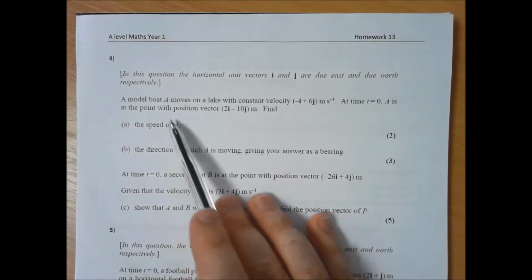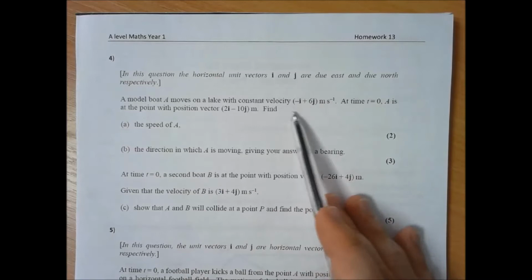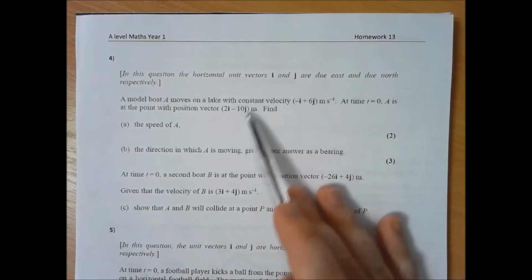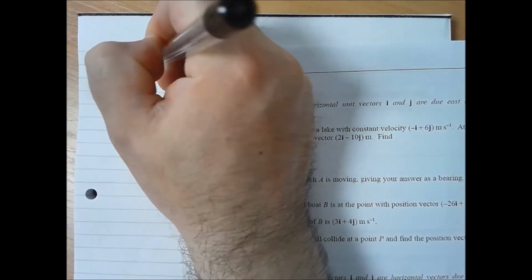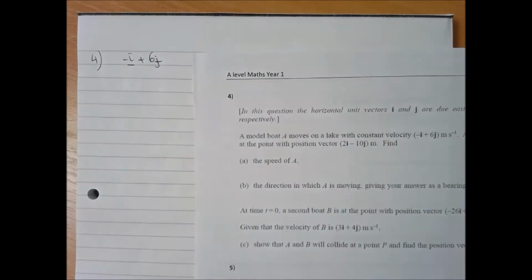So the speed is to do with its velocity, it's the length of its velocity. Nothing to do with its position, so we just need to work out the length of this vector. So question 4. We're given a vector here, we just need to find its length. So this is minus i plus 6j. Probably very bored of hearing me say it, but make sure you underline your vectors. And this is the vector v.